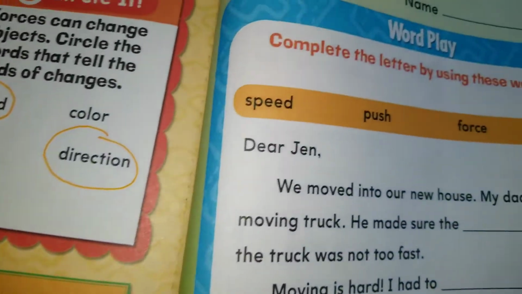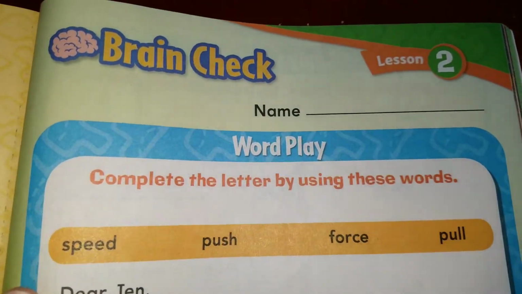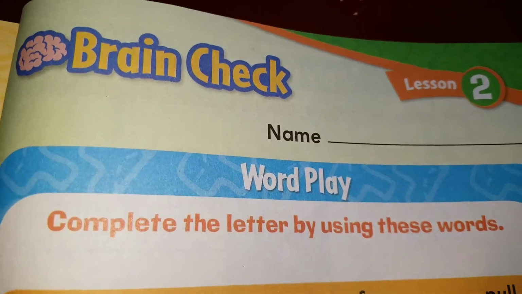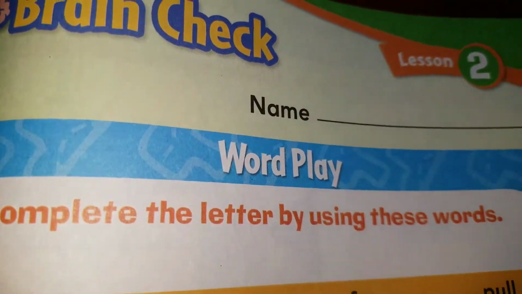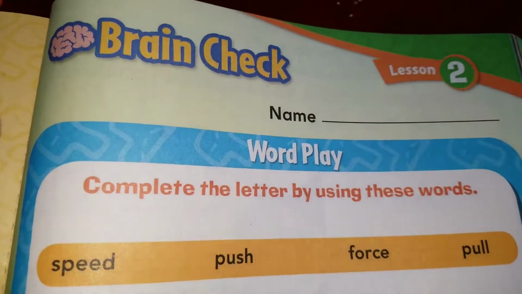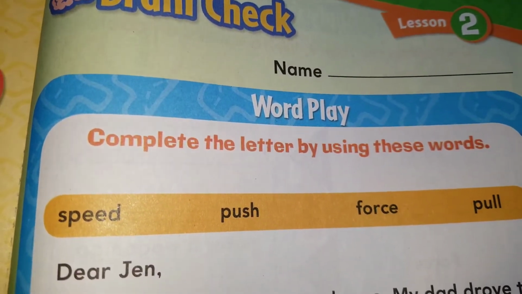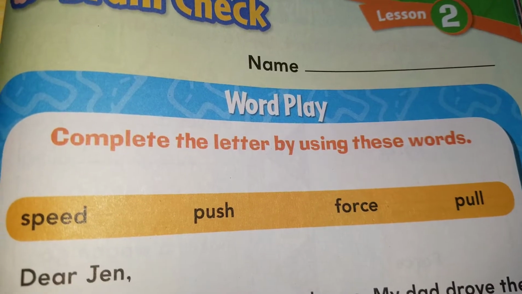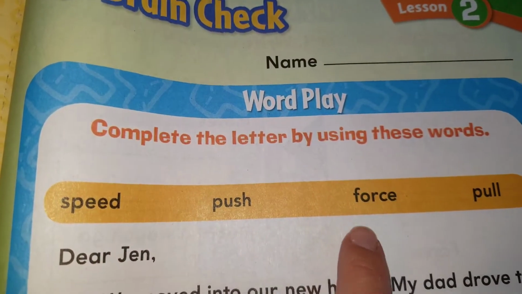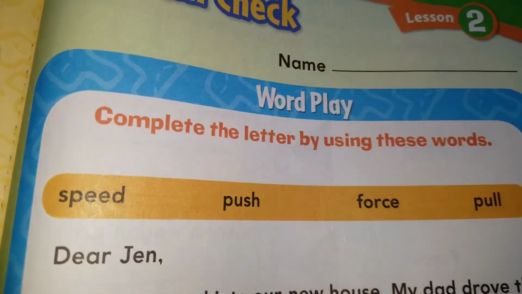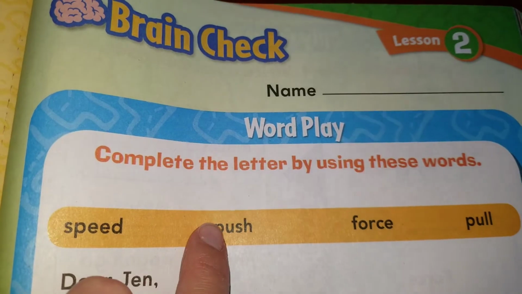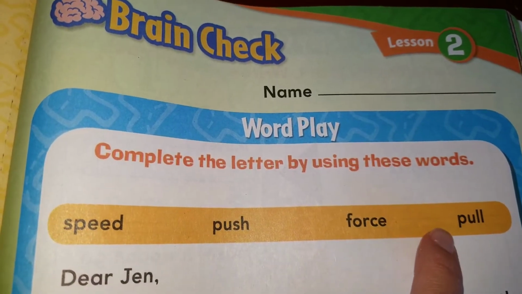Alright, so on the next page, boys and girls, we are going to write our name and last name. Very important, because this is the page that I'm collecting to give you that grade for this lesson. So once again, you need your name and your last name. These are the words that we are going to use to complete our sentences. The first one says speed. We have push, force, and pull. We're going to use speed, push, force, and pull.